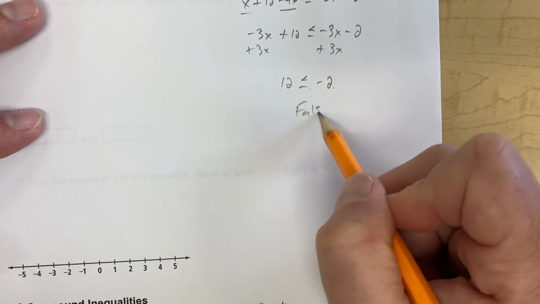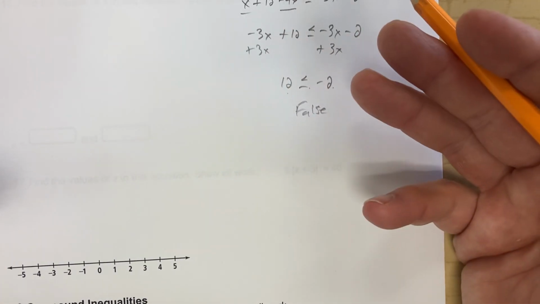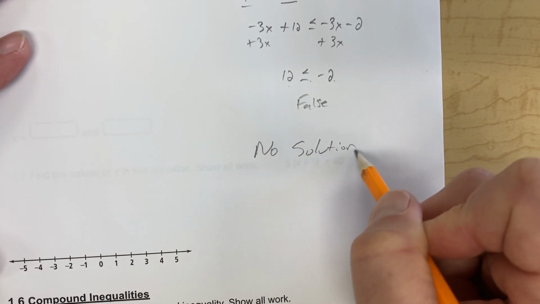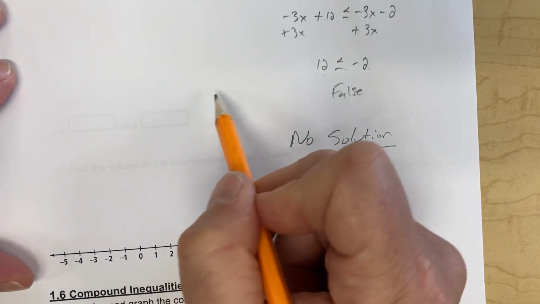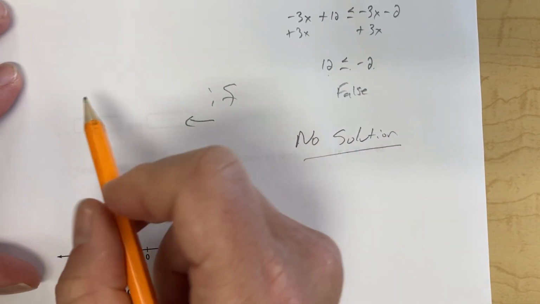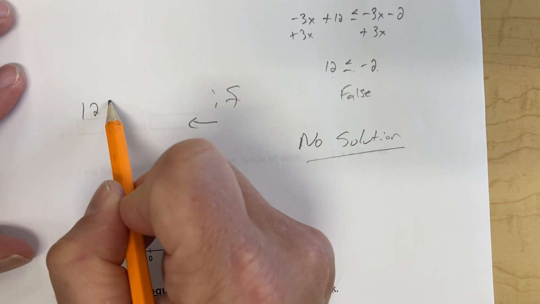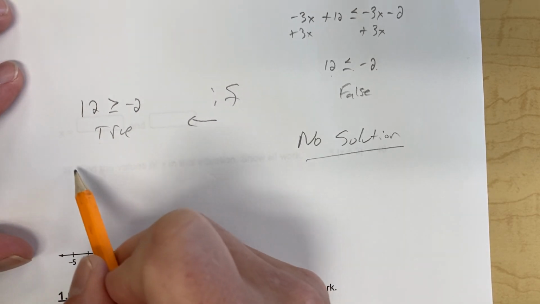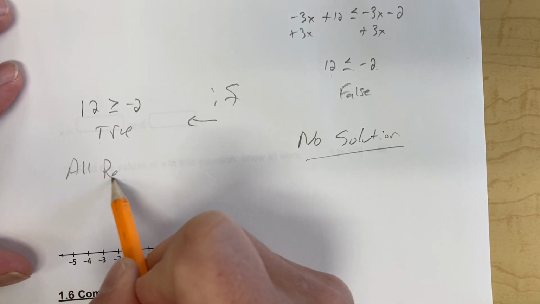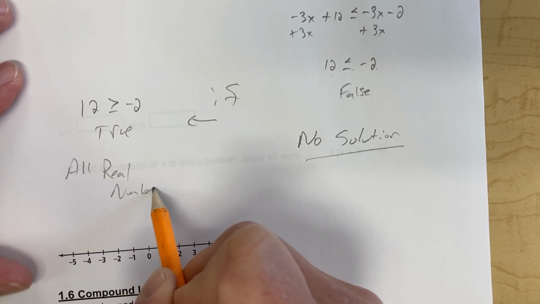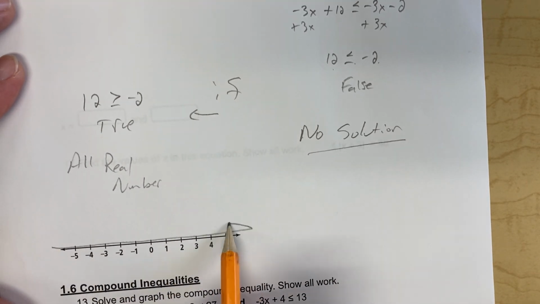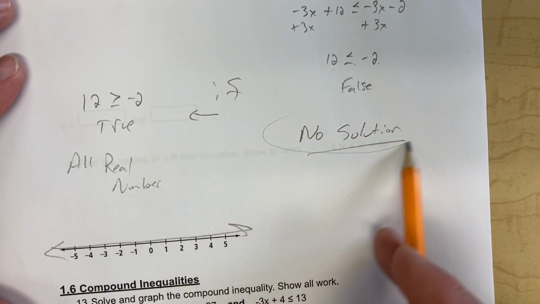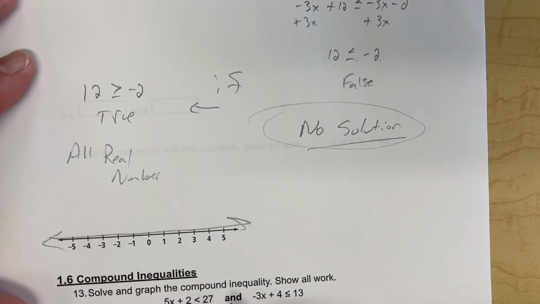This is false, right? So in other words, this is always going to end up being false, and therefore there is no solution. Now, if we had gotten it the other way? What if we had gotten 12 greater than or equal to -2, which is true, right? Well, then that's all real numbers. And in that case, we would have graphed everything, okay? That's if that's what was happening. For this problem, however, no solution was our answer, okay?